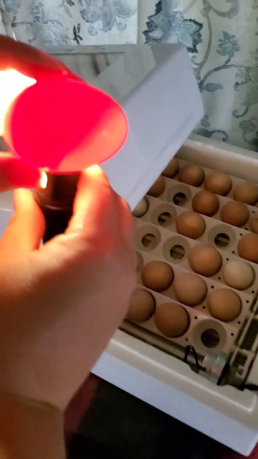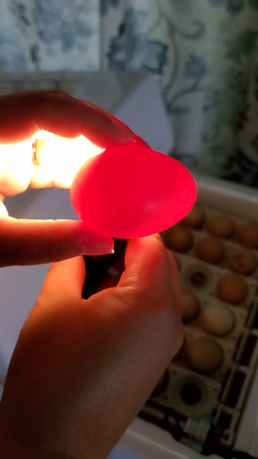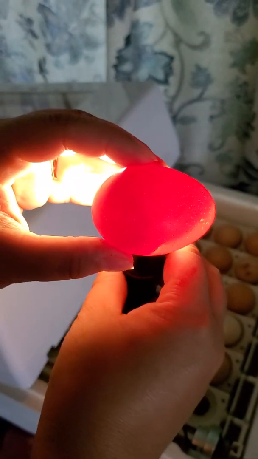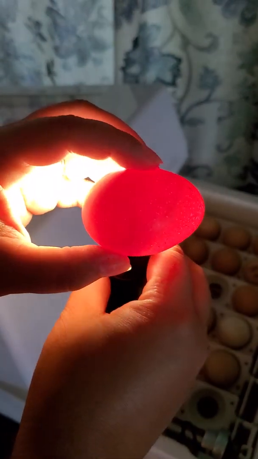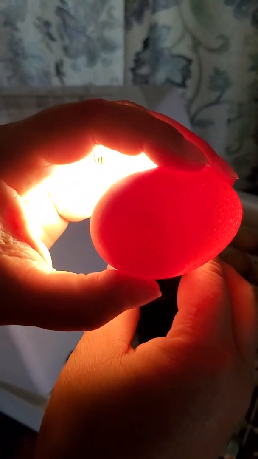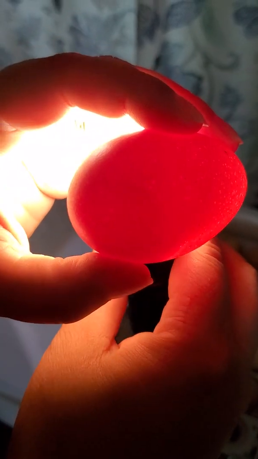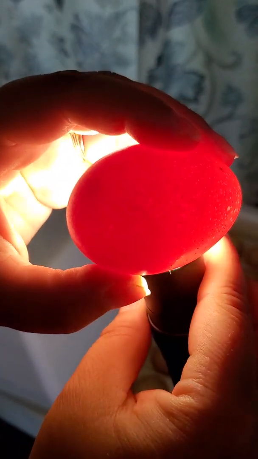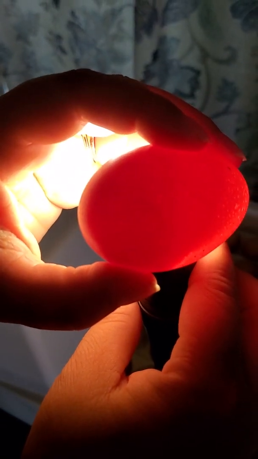Ooh. Back up just a little, it might be a little better to see. There's some veining going on in here as well. You can see those dark little lines right there. That is some veining, so it looks like we have some development, and you can see there's a dark spot that's closer to my hand.